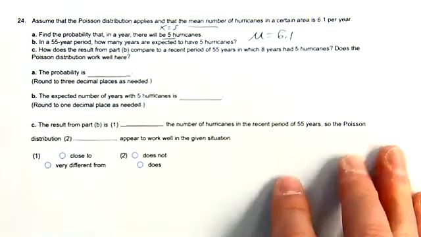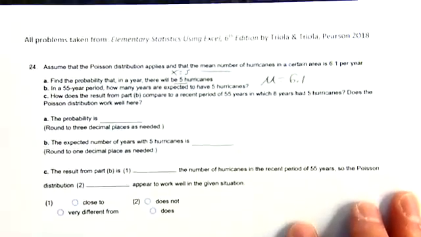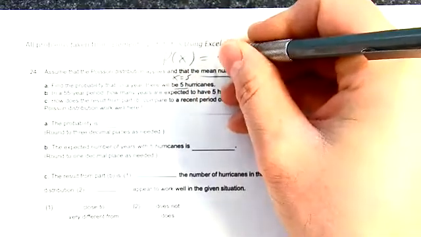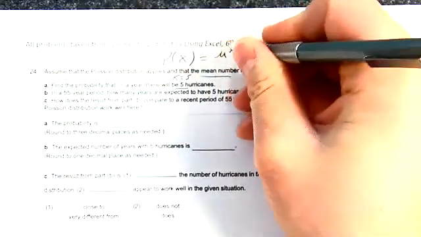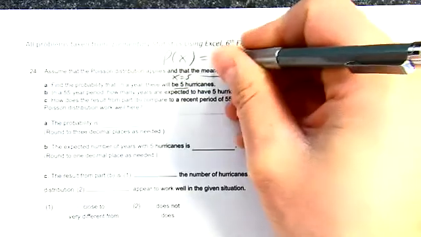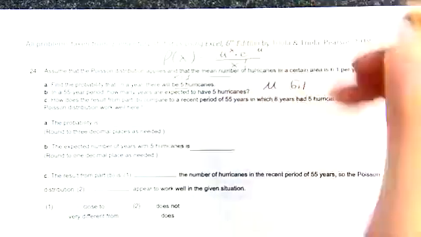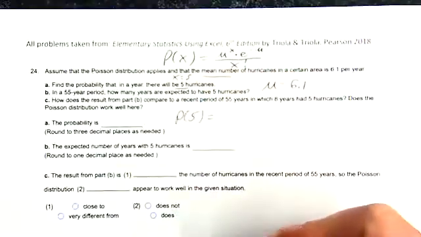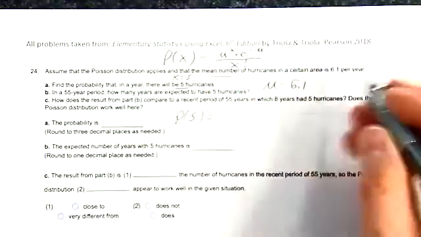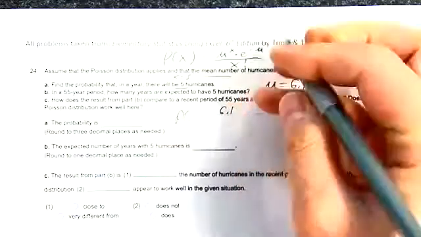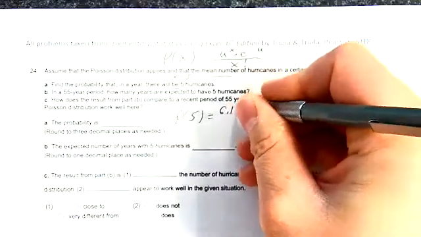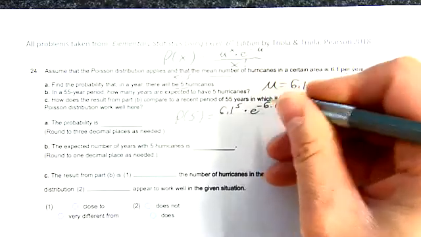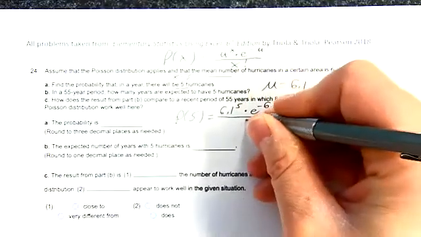So let's write Poisson again so we have it handy. The probability of x is equal to mu to the x times e to the minus mu all over x factorial. So the probability of 5 is equal to mu, which is 6.1, raised to the x, so raised to the 5th, times e raised to the minus 6.1 all over 5 factorial.